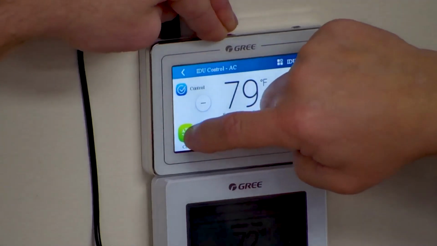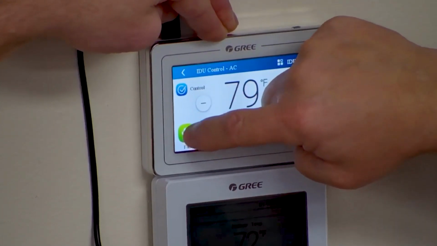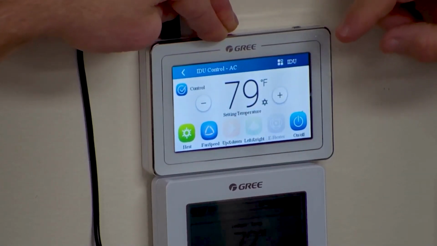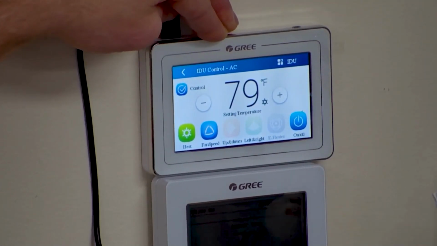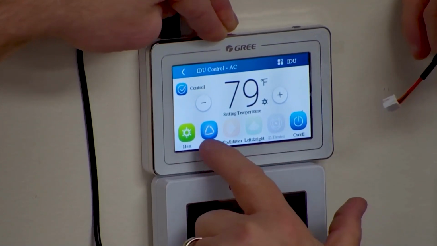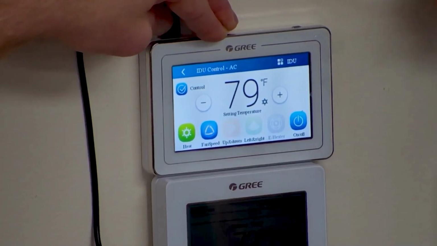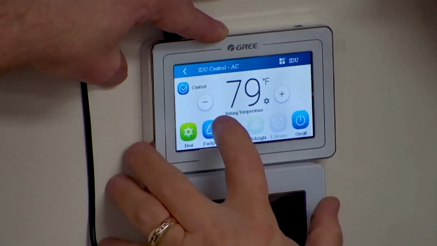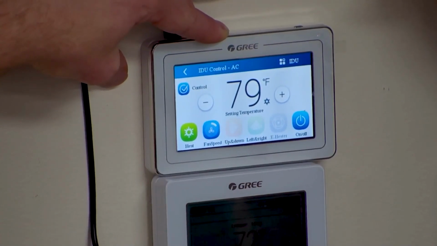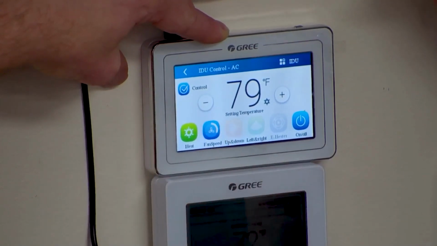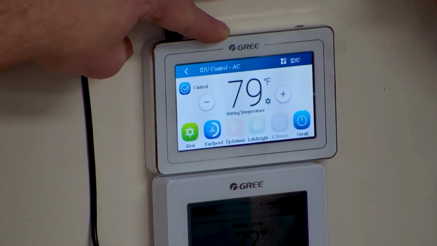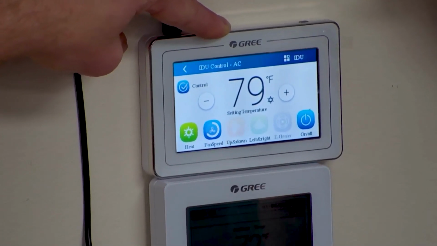Then I can put them in heat mode, cool mode, dry mode or fan mode, whatever mode I want to put them in. And I can also set my fan speed. When you look at this, when the arrows are all like that, that is auto fan speed. If I hit it a few times here, that's going to be low. That's going to be 1 step higher, medium low, 1 step higher, 1 step higher.